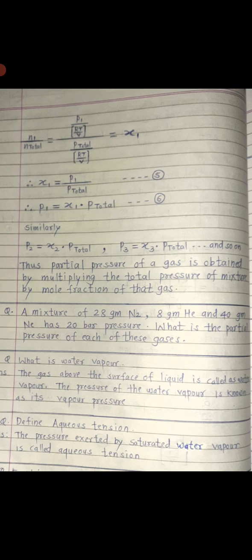So P2 is equal to x2 into P total, P3 is equal to x3 into P total, and P1 is equal to x1 into P total. So this is the partial pressure.